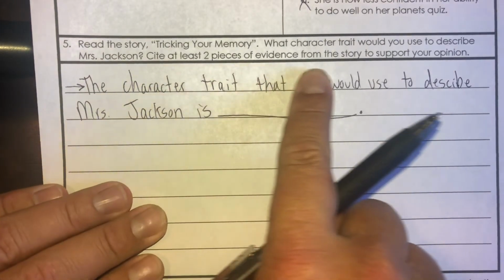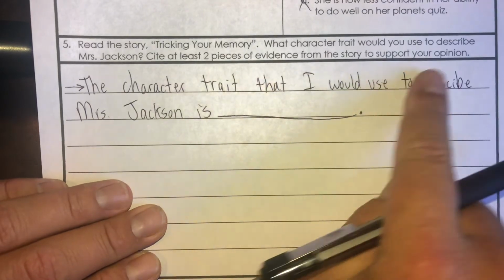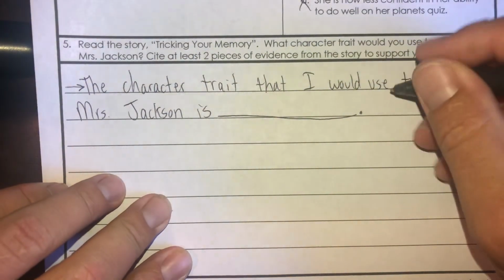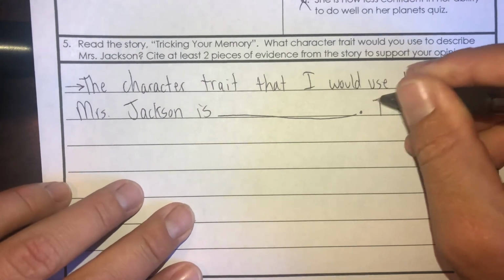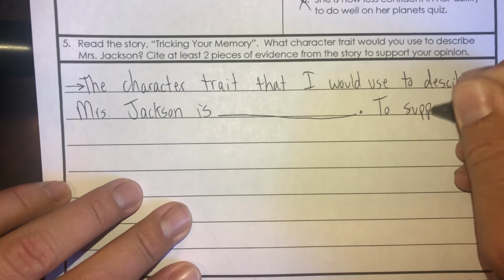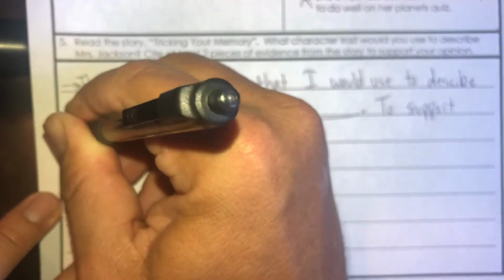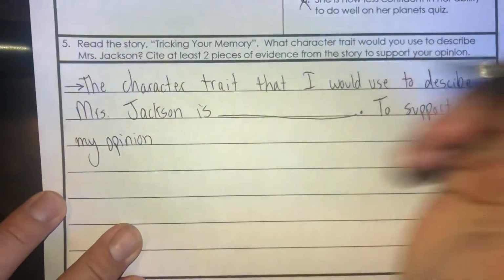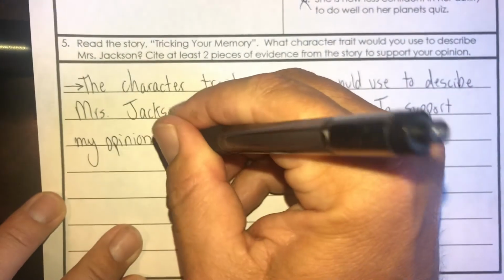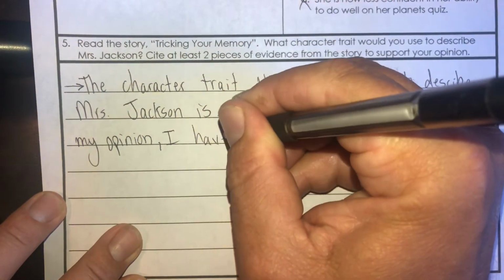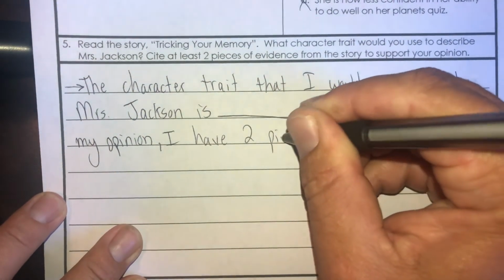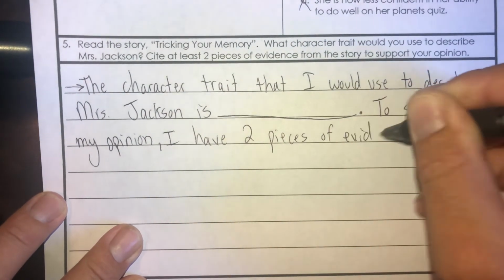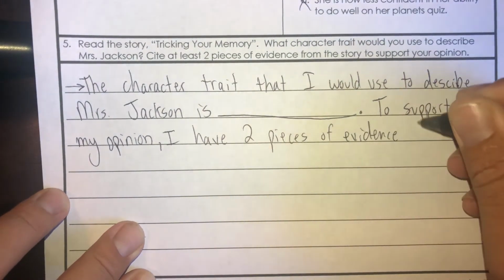Cite at least 2 pieces of evidence from the story to support your opinion. So this is where we need to use quotation marks here. So you could say, to support my opinion, I have 2 pieces of evidence from the story.